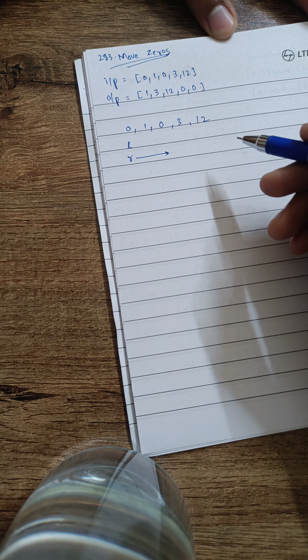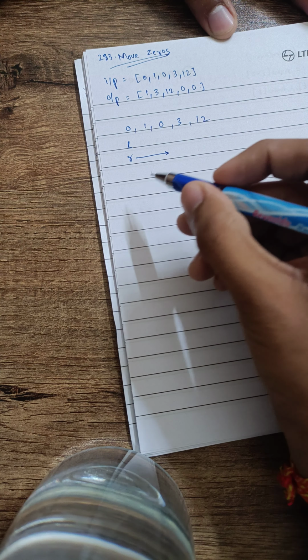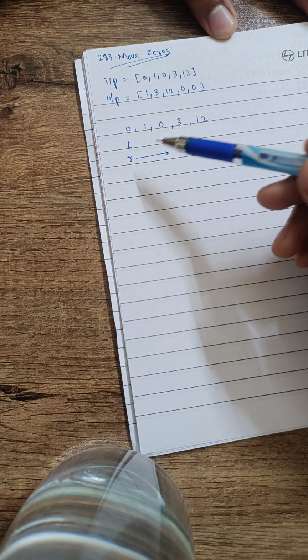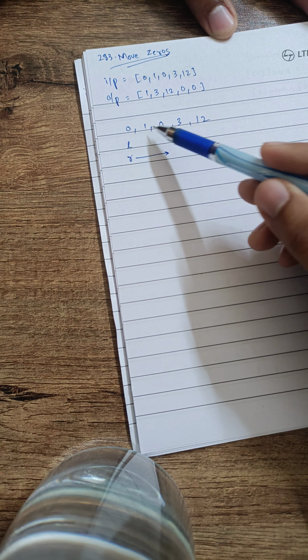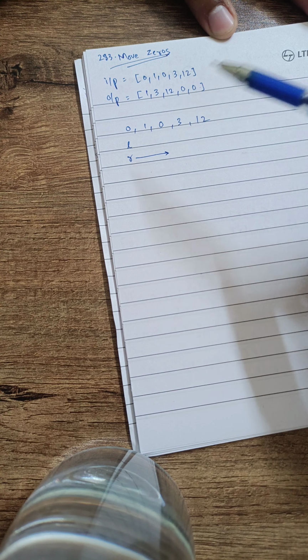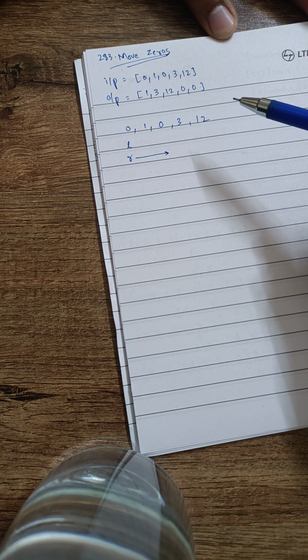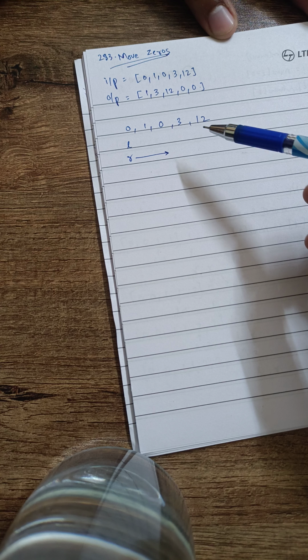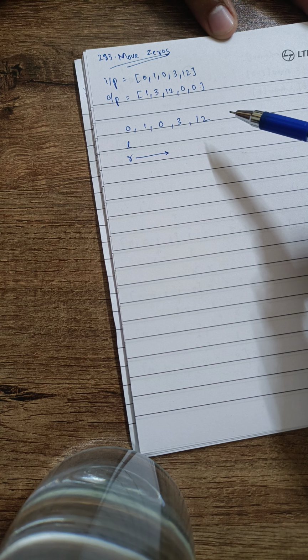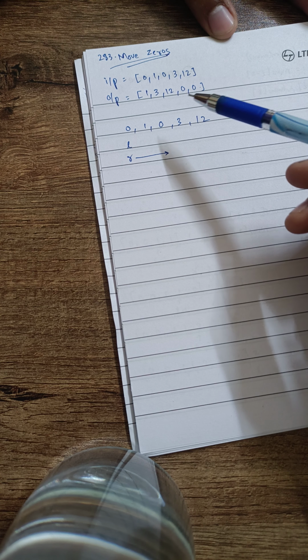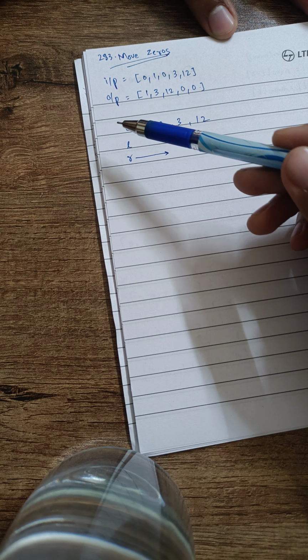Now we'll see how that would come out. Our condition would be like this: the R pointer will go through all these elements and try to identify the non-zero elements, and as soon as it encounters a non-zero element, it will try to move that element forward.